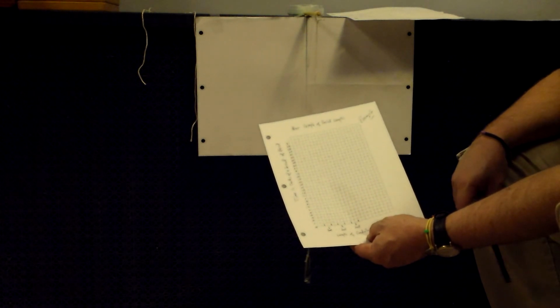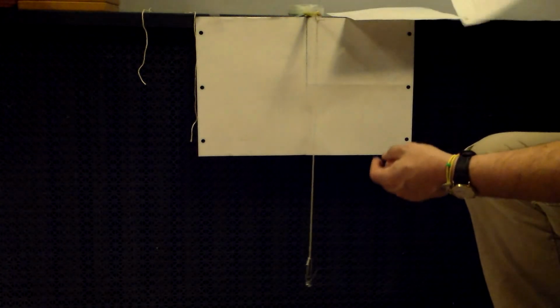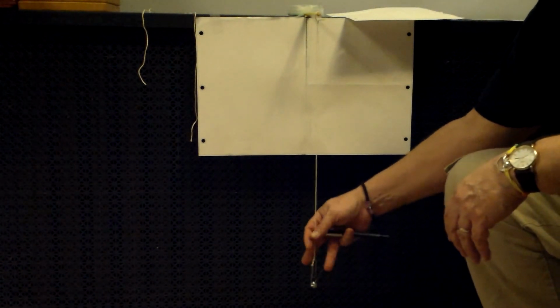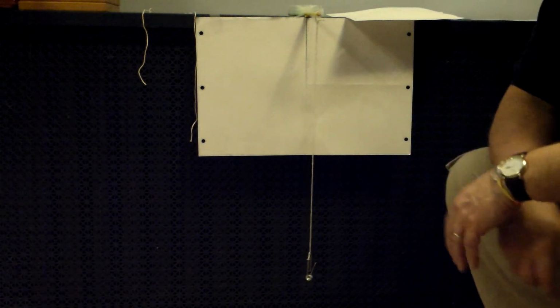But that's pretty much about it. Remember, the period is out and back. This is the bob, and that's a pendulum.